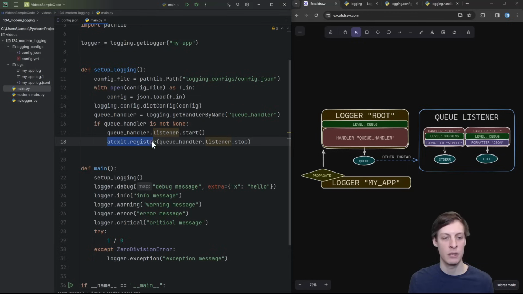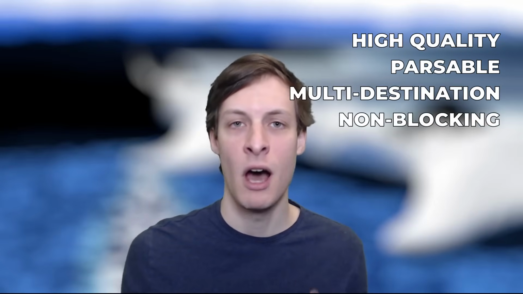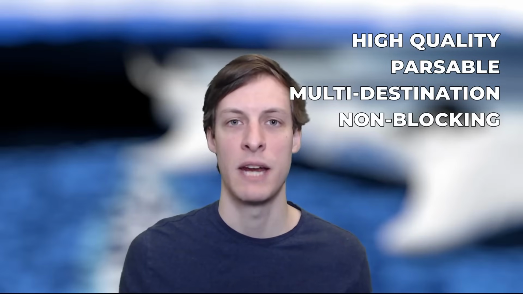We also register an atexit callback in order to call the listener's stop method and shut it down gracefully when the program ends. Alternatively, if you want to keep all the work inside the config, you could also subclass the QueueHandler class and make it do this stuff in its init. And success. We finally have a high-quality, parsable, multi-destination, non-blocking logging setup for our Python application.